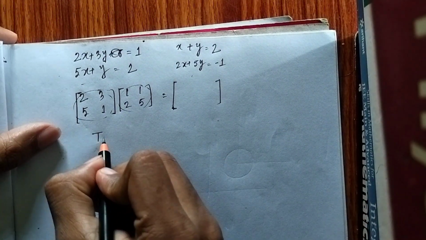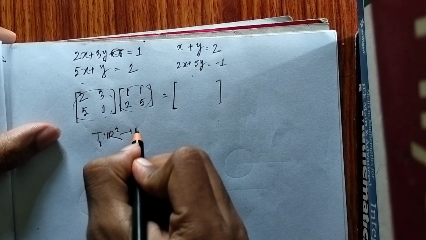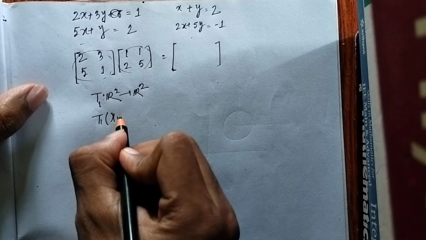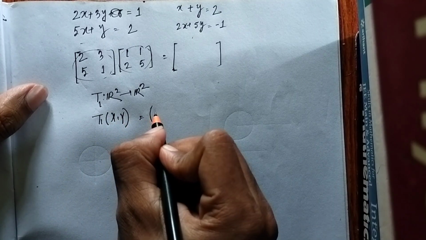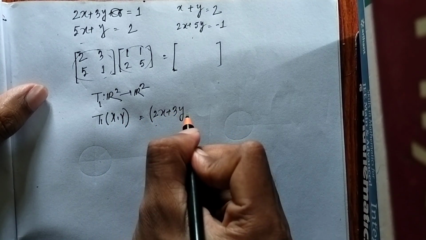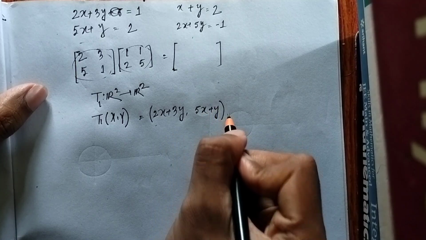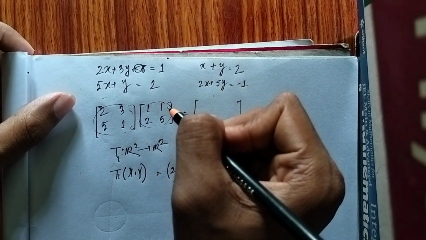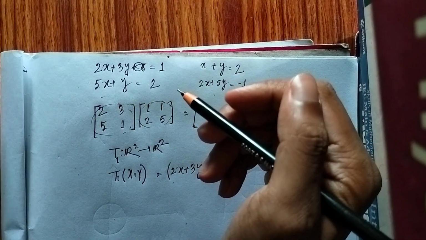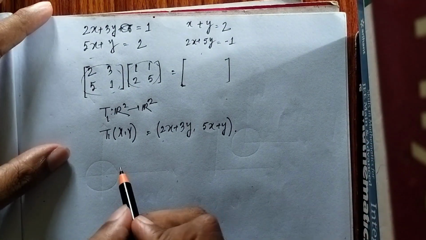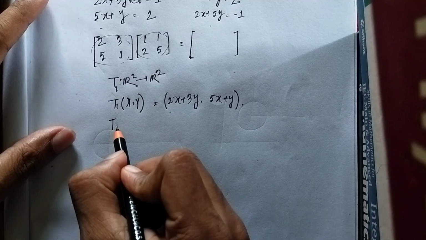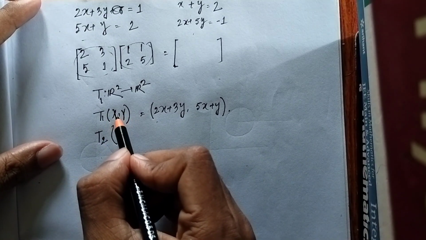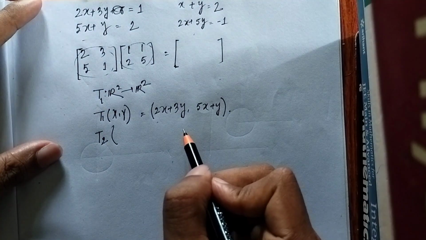So the transformation is T1: R2 to R2, where T1(x, y) = (2x + 3y, 5x + y). We can't write this as 1 or 2 because this is a particular result. We are taking particular lines here. And T2 is, let's say, because I can put any value of x, y.